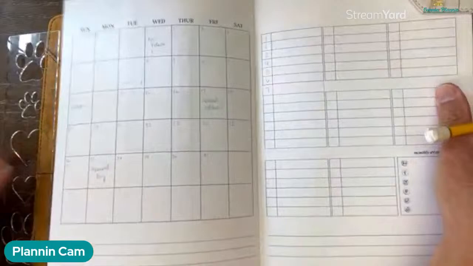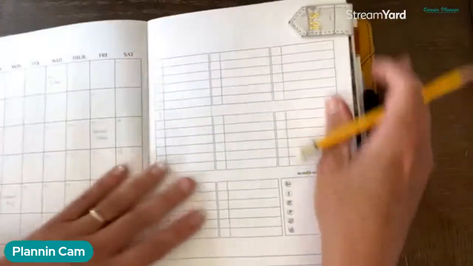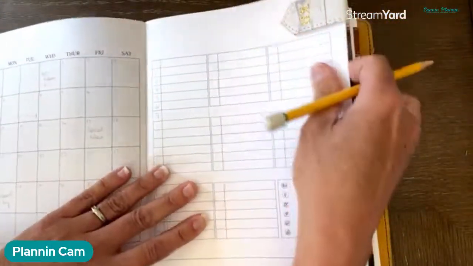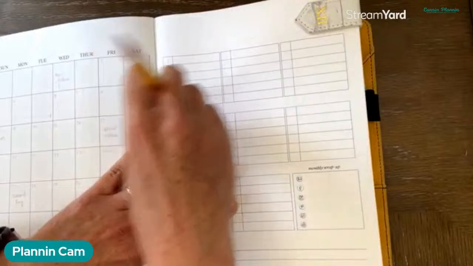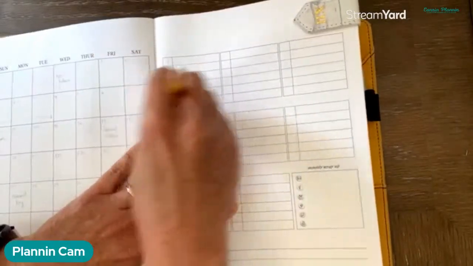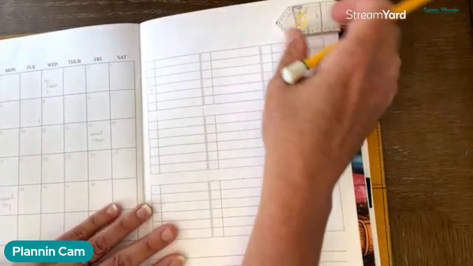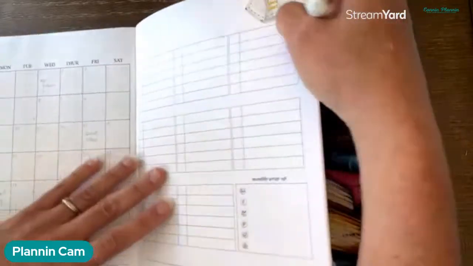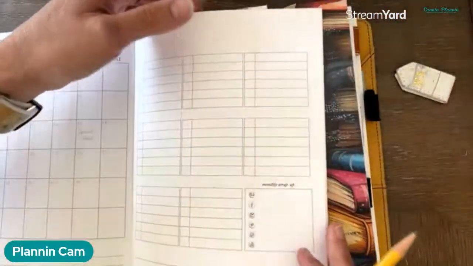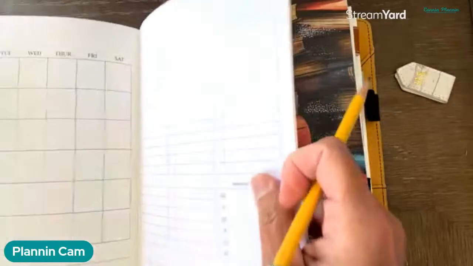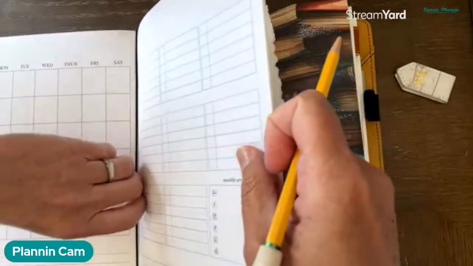If, however, that style doesn't work for you and you want to go by actual days of the week, then maybe you skip doing that part and you just do 1 through 4, and then you utilize it that way. I'm going to take this insert out of here because it's not laying flat because I have a bunch of bulky stuff in there.